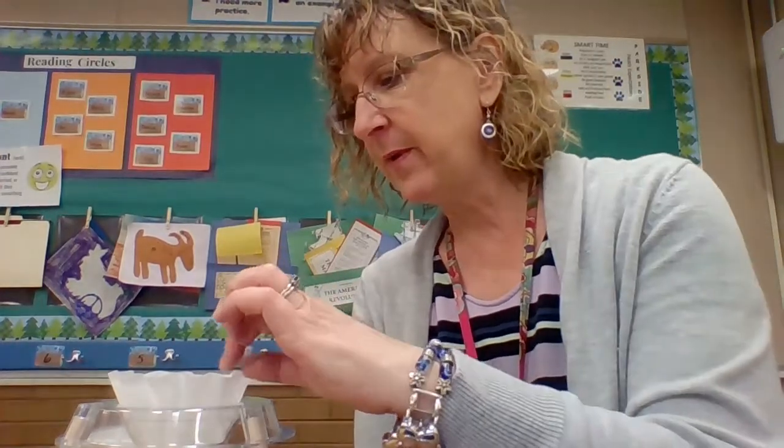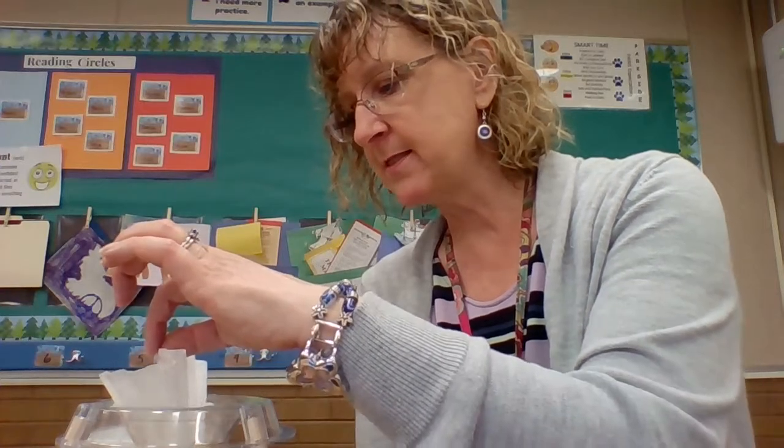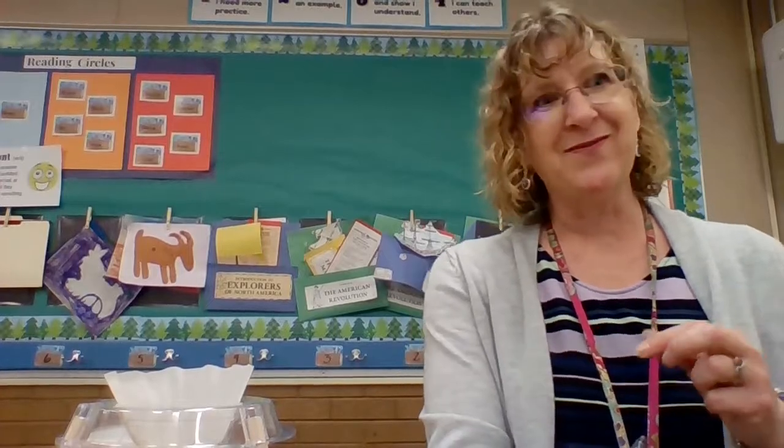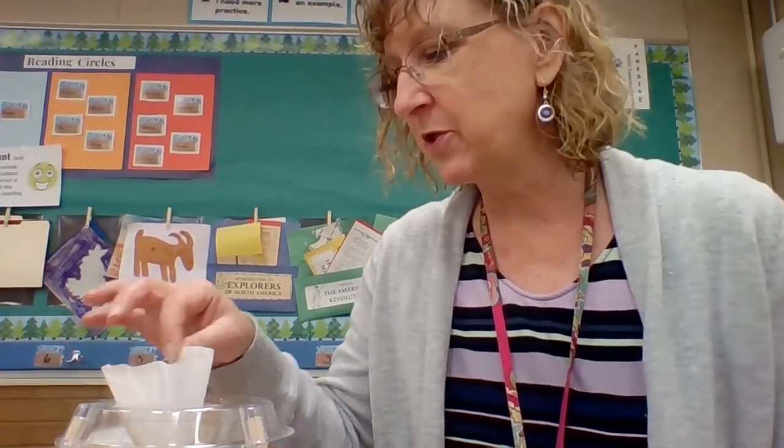Right? Oops, a little bit more. Trying to help it along, get it to drain. And it's got just a tiny bit more in that filter. And then I will show you what the filter looks like too, so you can see some of the solute left behind in the filter.